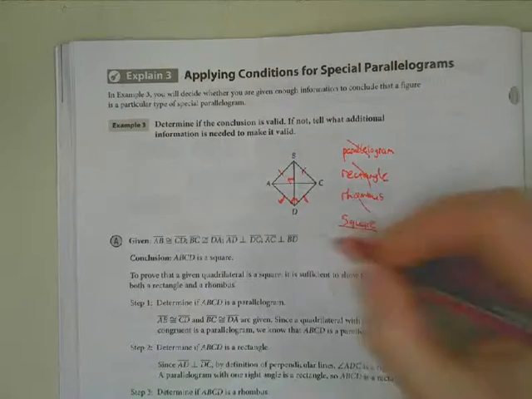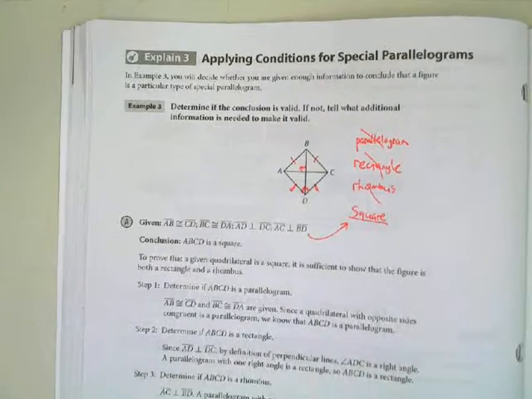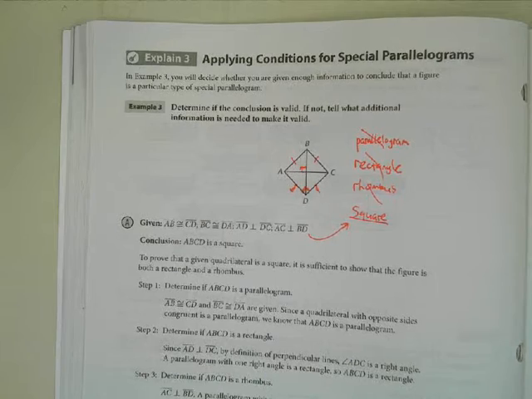Okay? And then that pretty much covers it. So you guys are going to use those properties to help you identify what kind of special parallelograms and quadrilaterals that you have. All right?